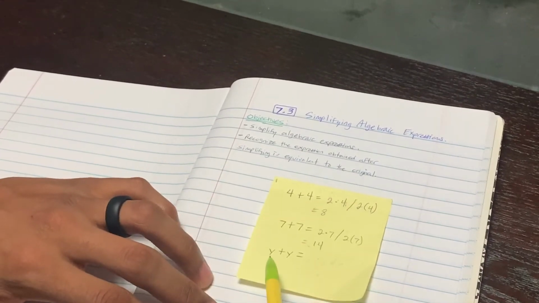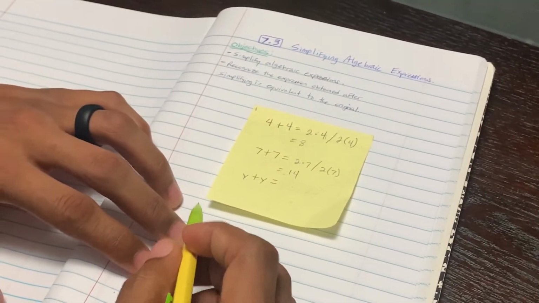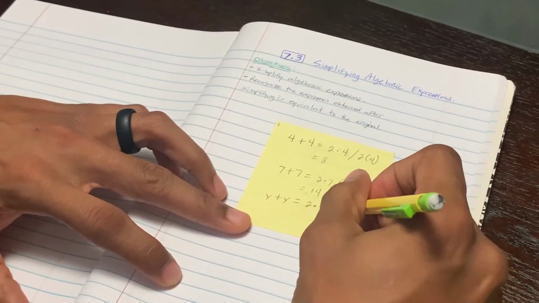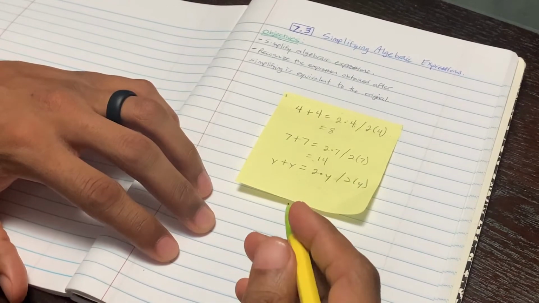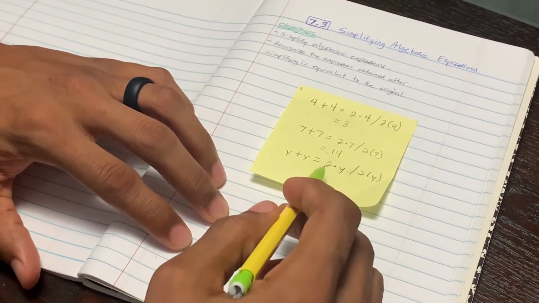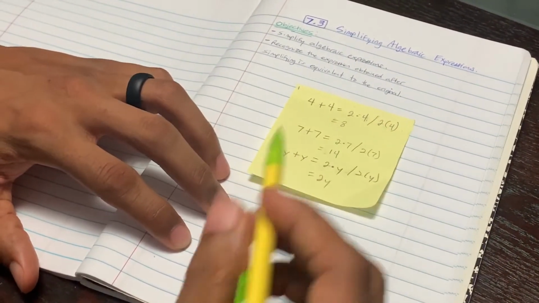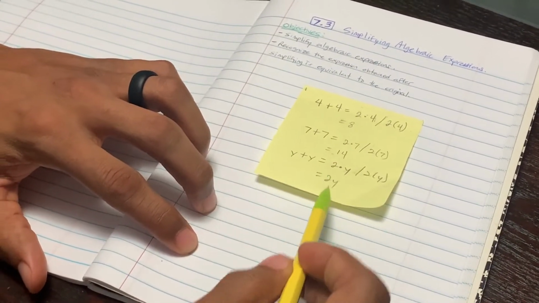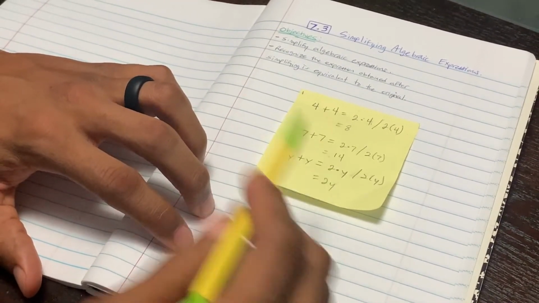Now, here in this last example, we have 2 variables. We have 2 y's. Same situation. It's the same thing as 2 times y. And as we talked about last class, when you're multiplying, you can actually multiply these two together. 2 times y is equal to 2y. And I want you to understand that, as the objective stated, we went from having 2 variables to having just one. And that's the basis of what we're doing throughout this section.